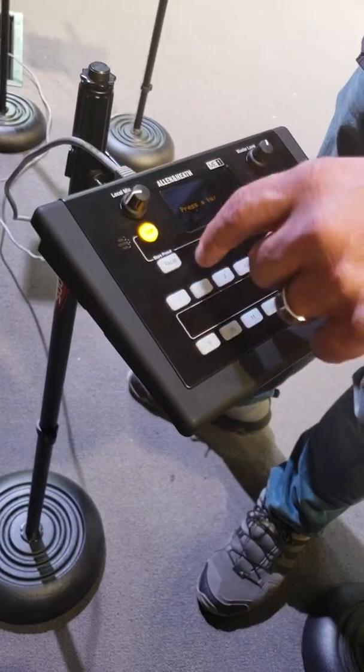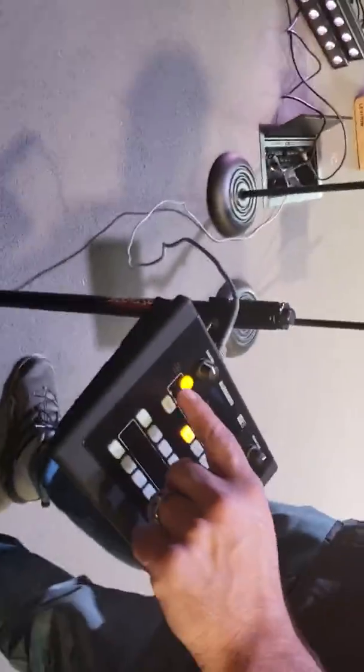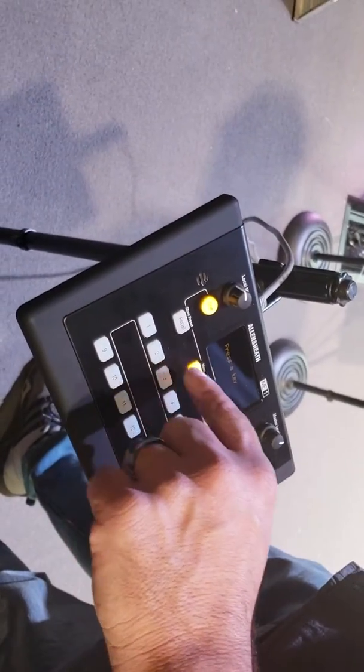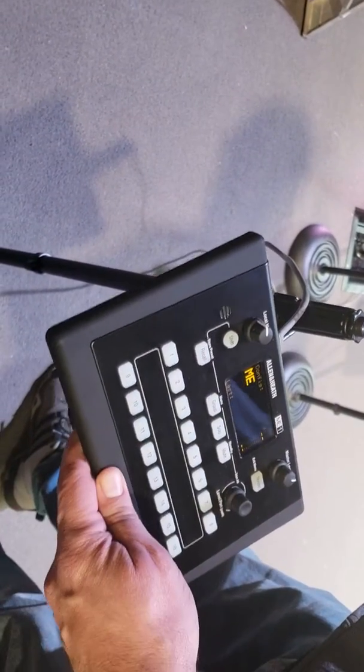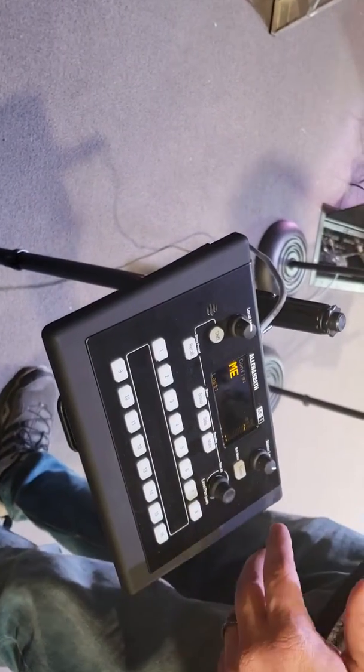Okay, so I just want to make sure I'm... okay. So here we're at the initial screen.